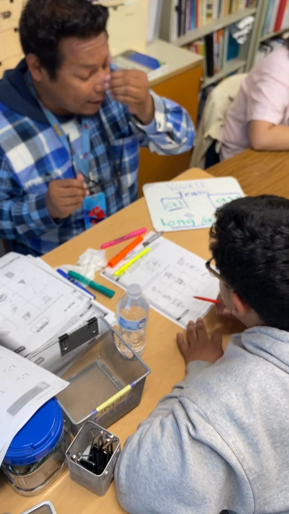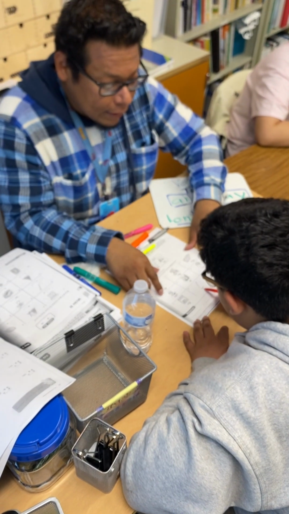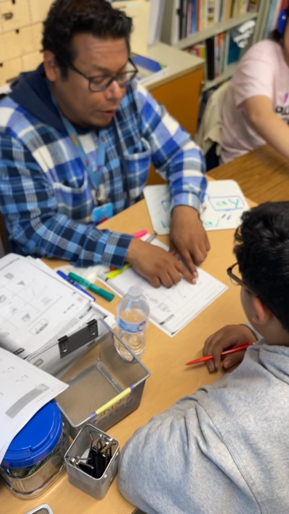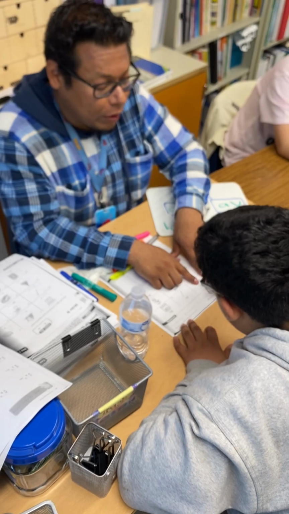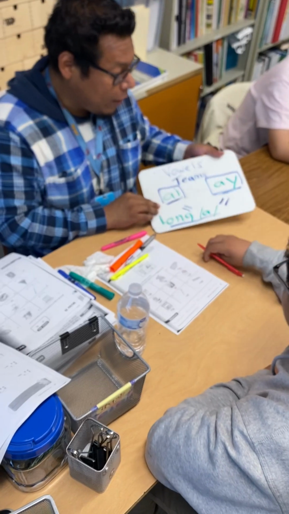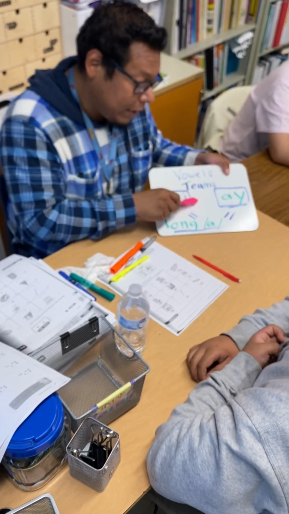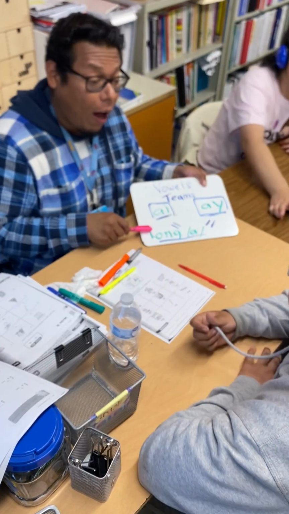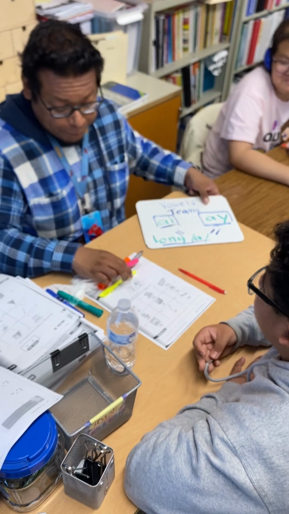So the next word is nail. Good. And then lastly but not least, we have chain. Aim. So underline. One of the biggest things I want to make sure you know is that you gotta associate this vowel team, A-I and A-Y, with the long sound of A.